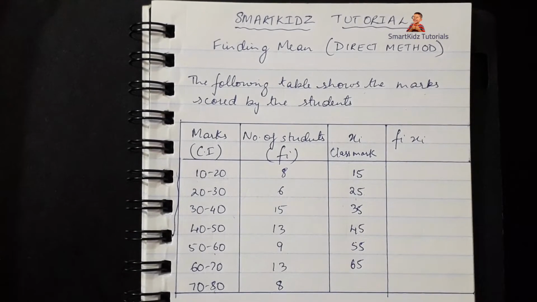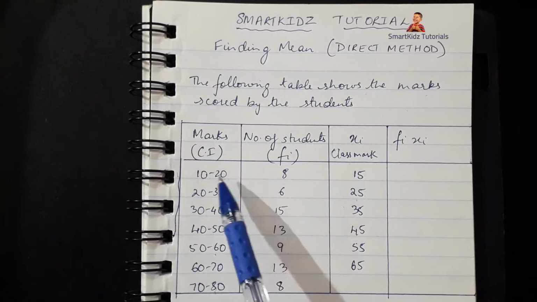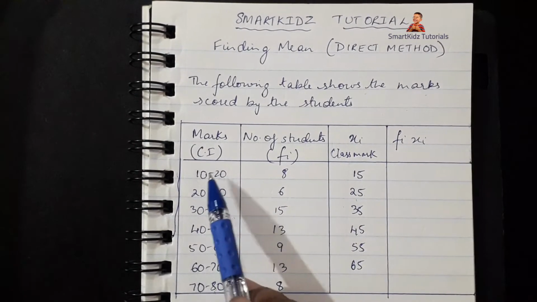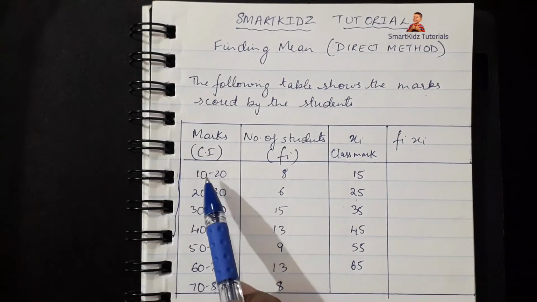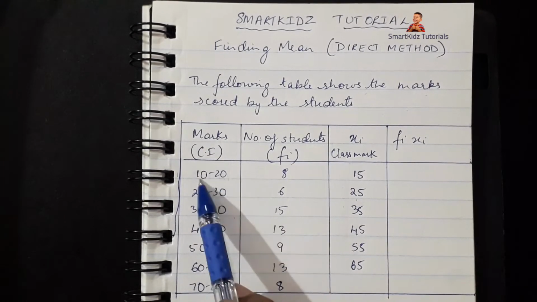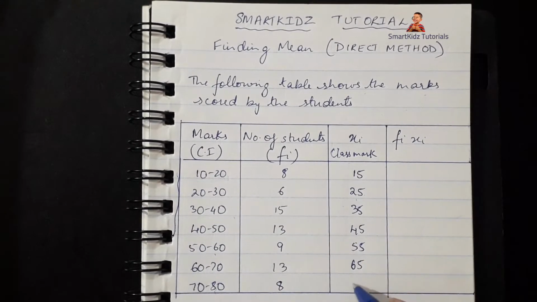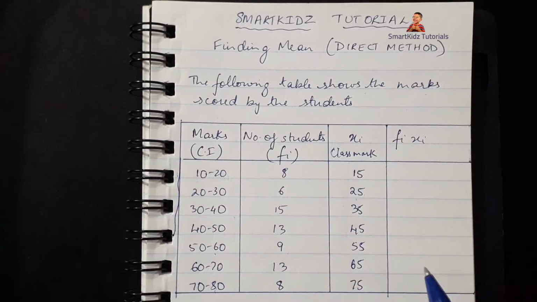And how do you calculate? You add the lower limit and the upper limit and divide it by 2 to get the class mark. Class mark is nothing but the point in between, the middle point you can say. And for 70 to 80, the class mark will be 75. So this is how we get our class mark.